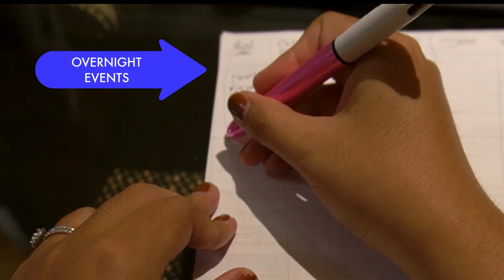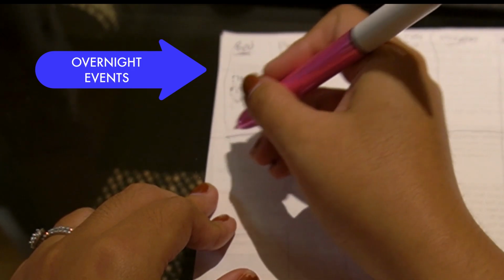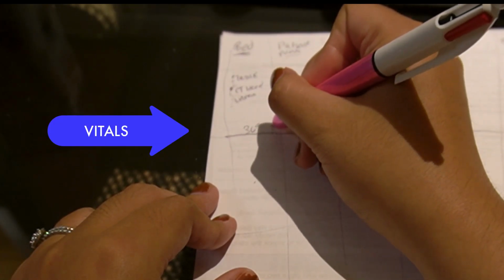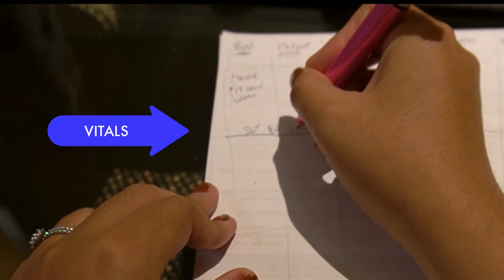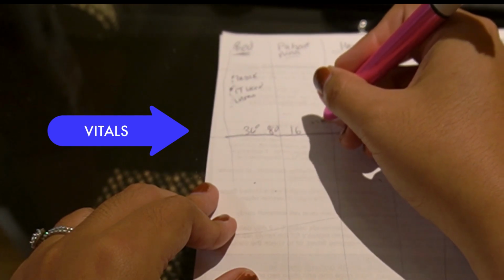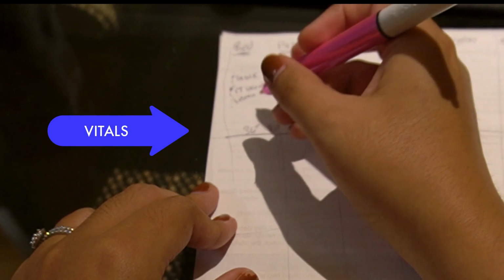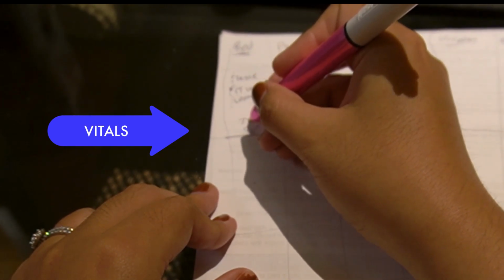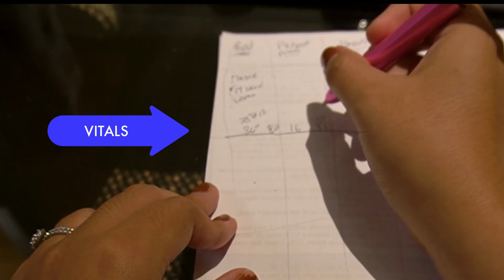And at the bottom of this line here, of this row that delineates this patient from this patient, I'll write out the vitals or whatever they are. And I'll make sure to take note of not just the last vitals, but if they had any fever. So if they were febrile, I'll write 38 at whatever time, at midnight or something.